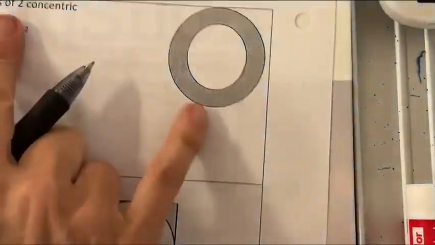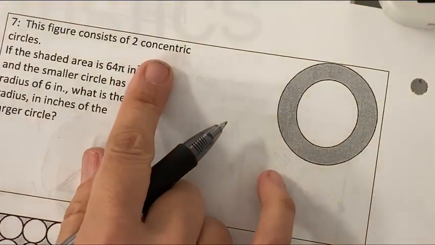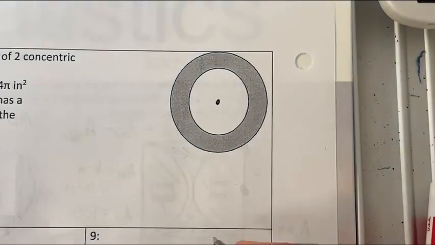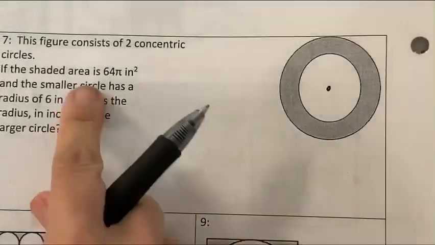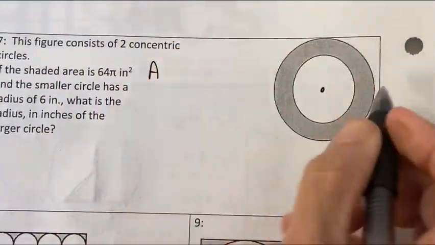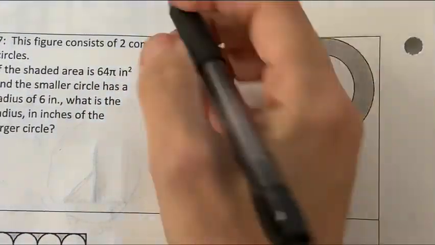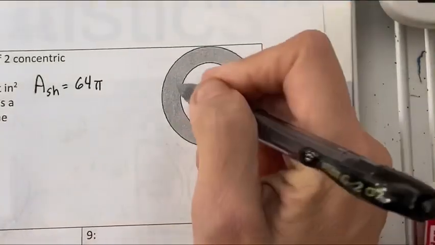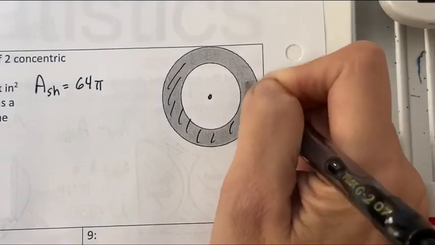So it says the figure consists of two concentric circles. That means the center of the circle is in the same spot for both circles. All right, if the shaded area is 64 pi, let's work backwards. The area of the shaded is 64 pi.